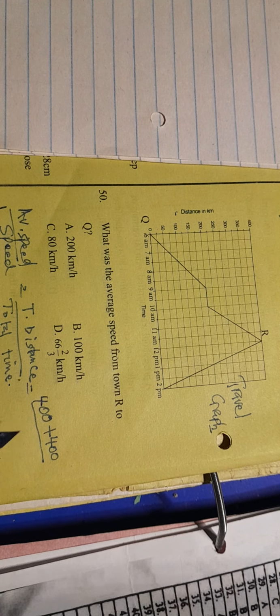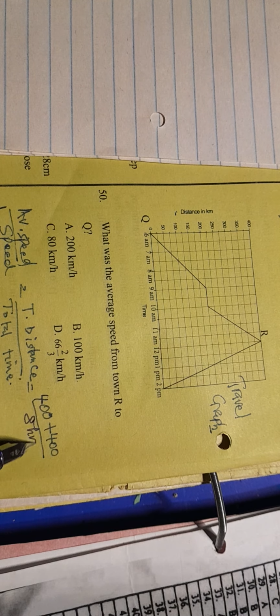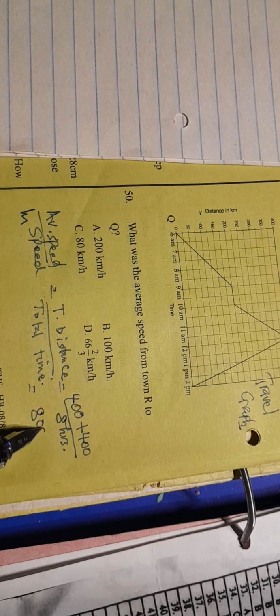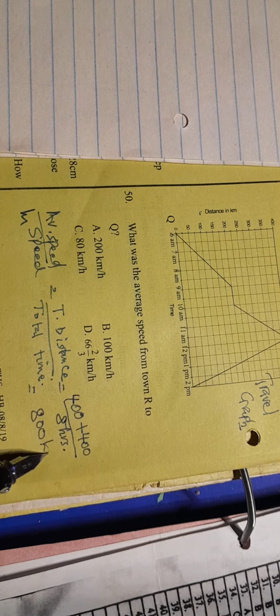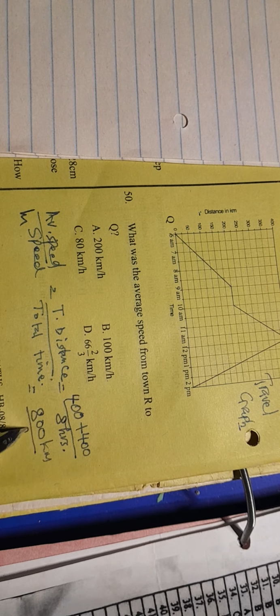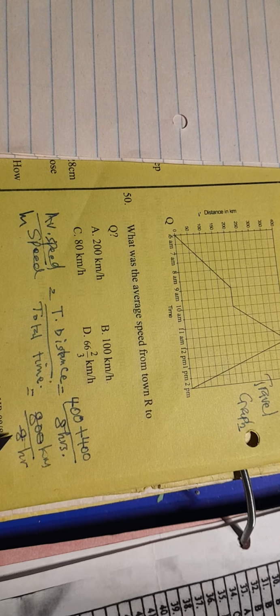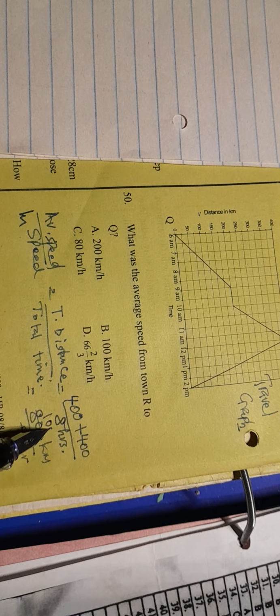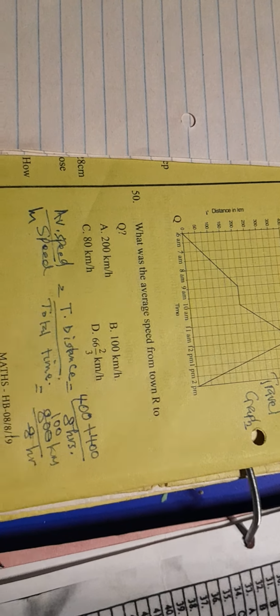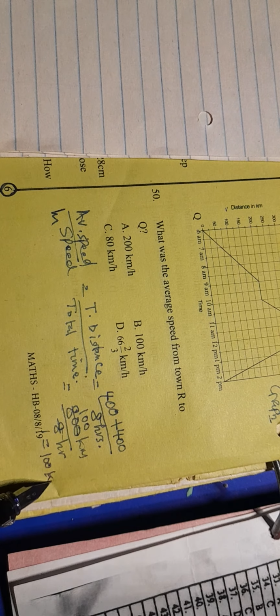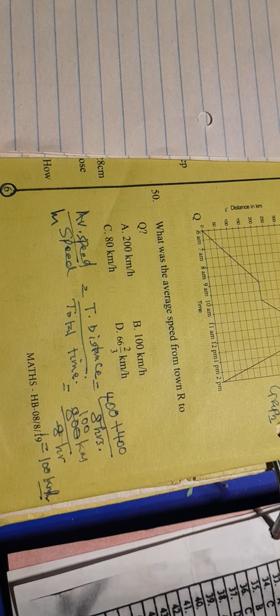So the total time it took to and fro is 8 hours. So therefore it will be 800 kilometers divided by 8 hours. 8 goes into 800 100 times. So its average speed will be 100 kilometers per hour. You see how it goes.